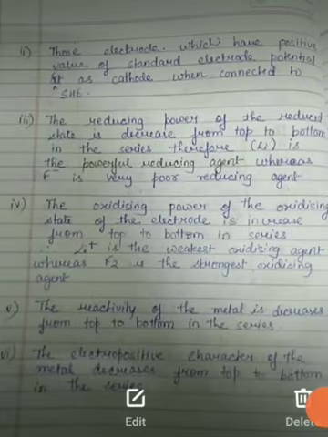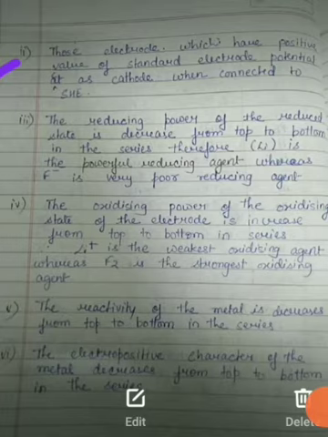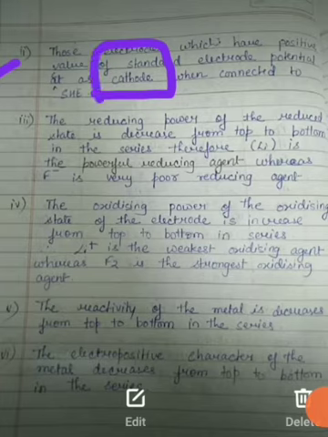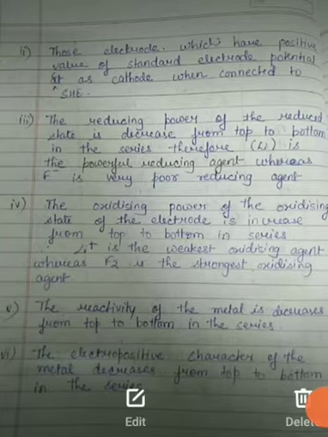What I'm saying you can see here. This is written here: the electrode which has a positive value of standard electrode potential acts as what? They act as cathode. So these are the characteristics of the electrochemical cell. Now let's talk about another characteristic.